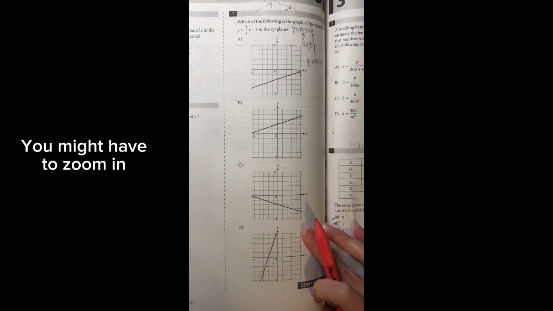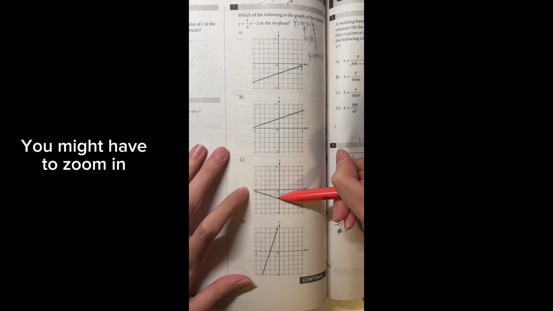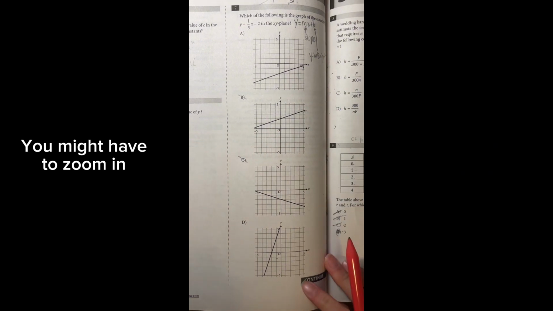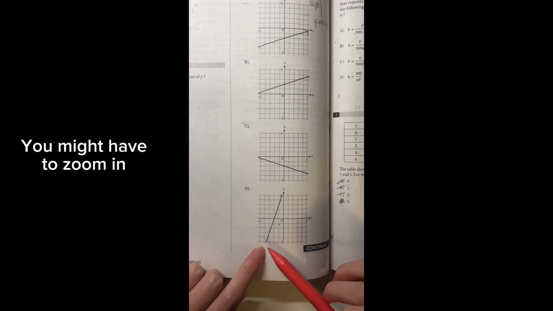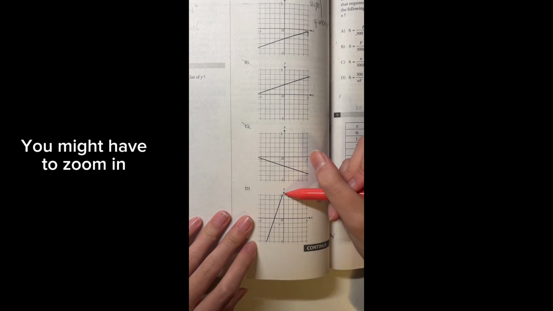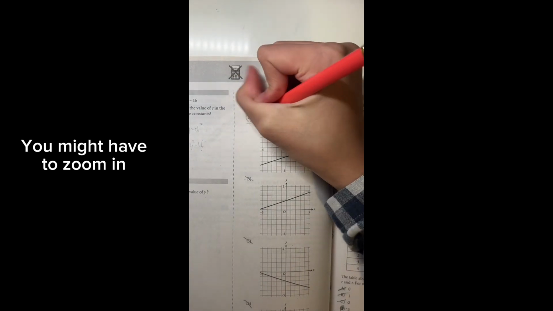And looking at answer choice C, it does intersect the y-axis at -2, but it has a downwards direction, meaning it has a negative slope. So C is not the answer. And finally, looking at answer choice D, off the bat, you can tell that the slope is kind of too steep, and it has a y-intercept of a number too high. So that is not the answer either, making A the answer.